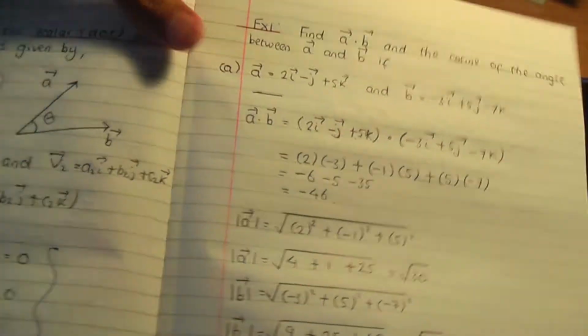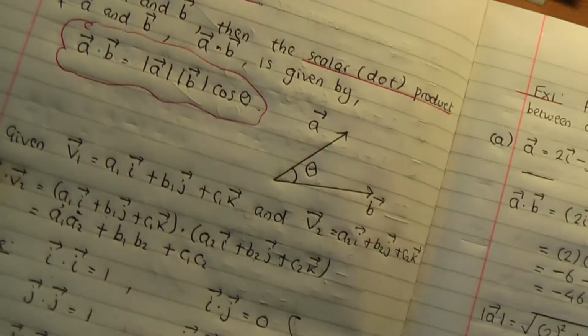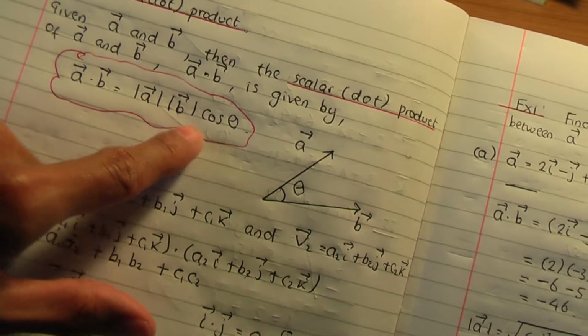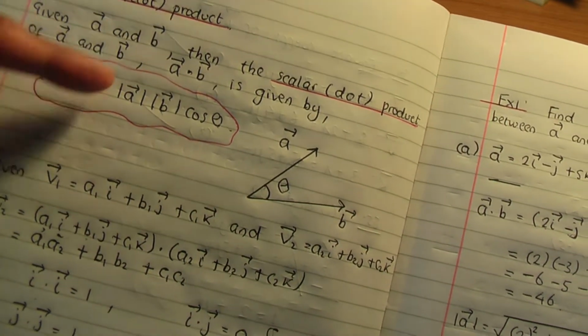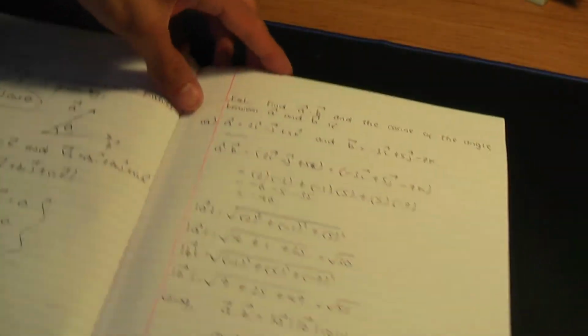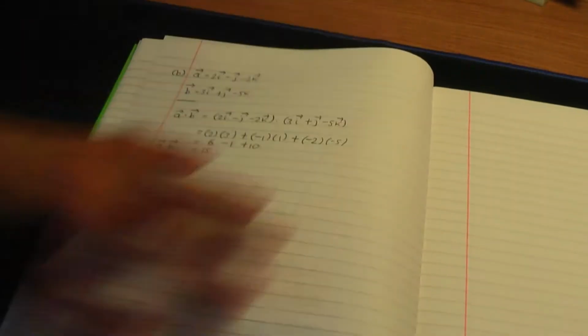So remember, looking at the formula over here, A dot B is modulus of A times modulus of B times cos theta. So we need to work out the modulus of A as well as the modulus of B again. So let's have a look.